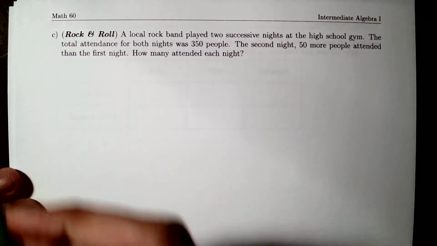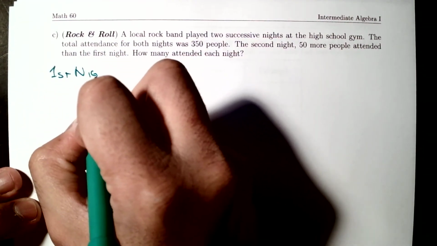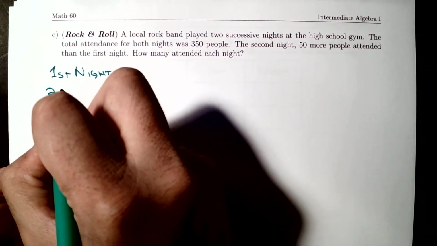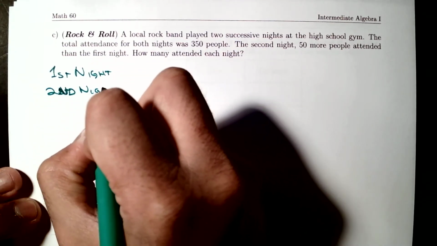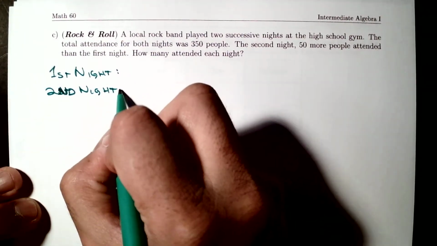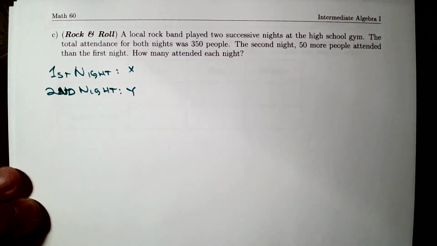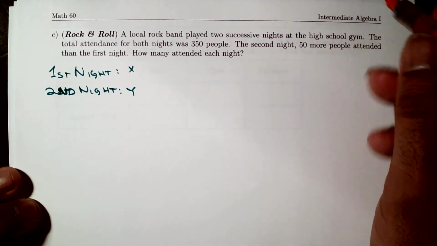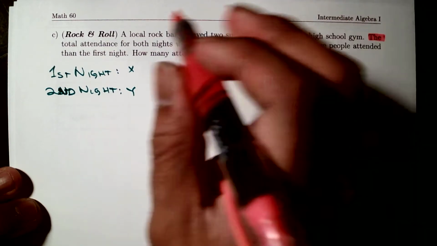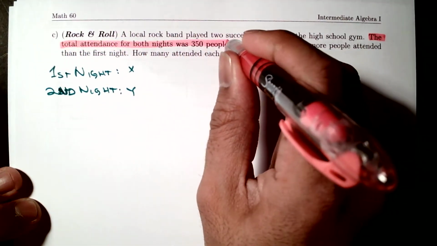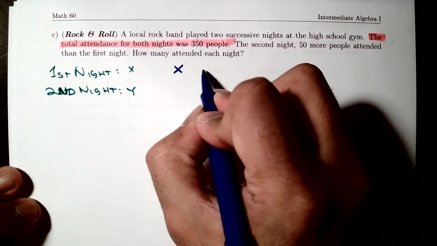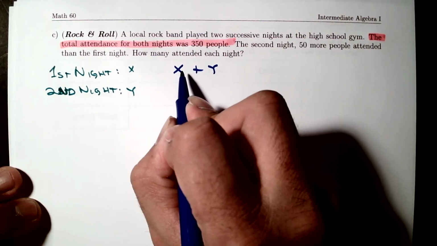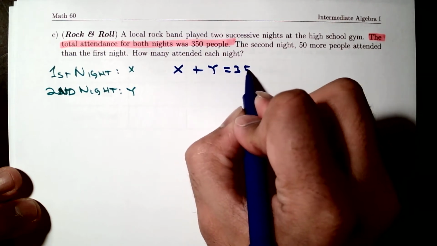Well, we are going to look for the number of people that attended the first night and the number of people that attended on the second night. I'm going to use x for the first night and y for the second night. The total attendance, this sentence I'm highlighting in pink, for both nights was 350 people. That is, the attendance for the first night plus the attendance for the second night, represented by x and y, the total is 350.